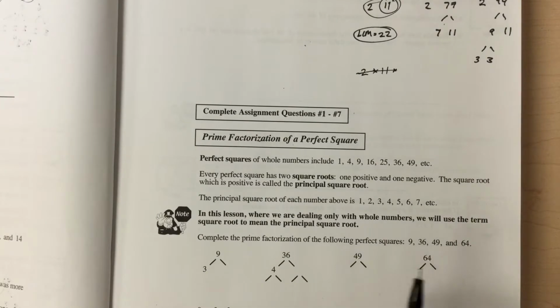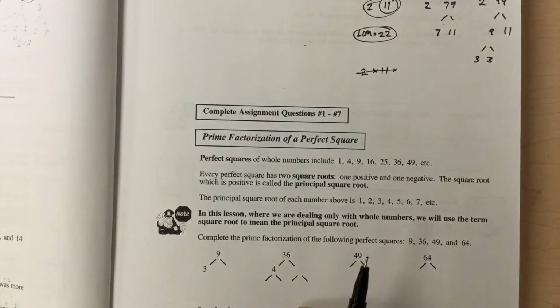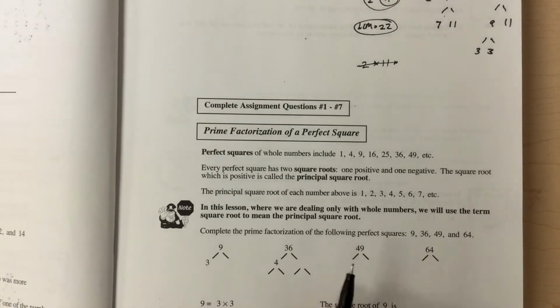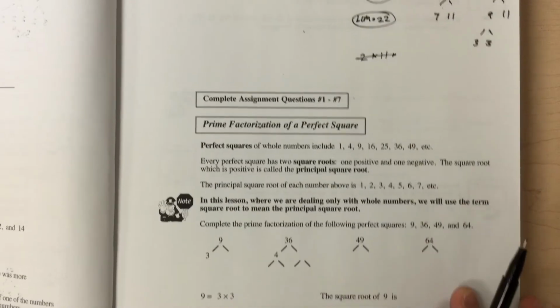We're only going to be looking at the whole number square roots, and that means we're only looking at the principal square roots. So in this example, we want to complete the prime factorization of the following perfect squares: 9, 36, 49, and 64.